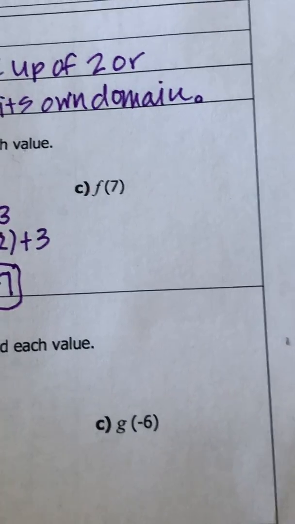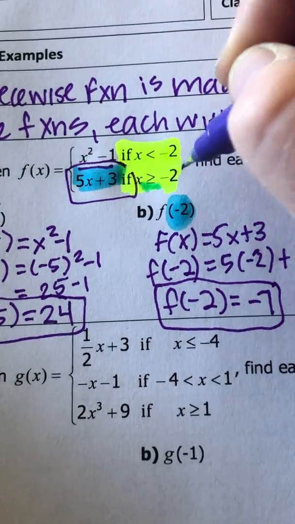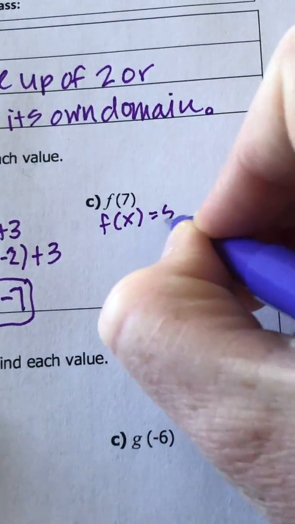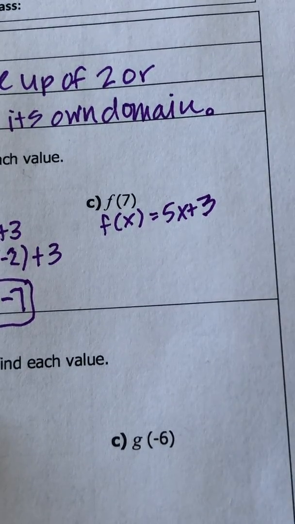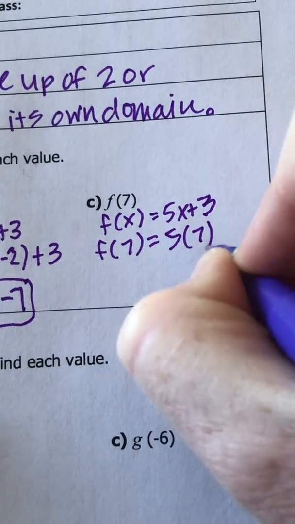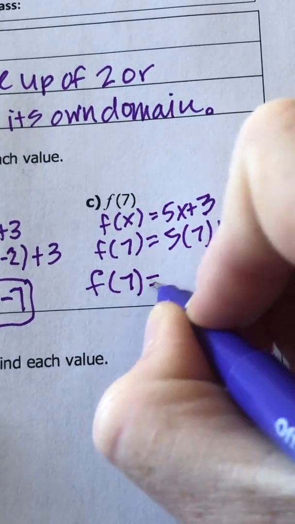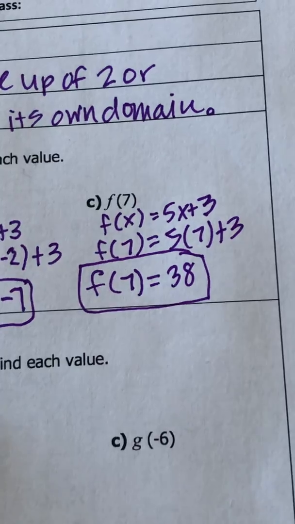All right, and last one is f of 7, so that's going to fall in the same equation because we're at greater than or equal to -2. So the function I'm using here is 5x plus 3. So f of 7 will be 5 times 7 plus 3. That's 35 plus 3, 38. Okay?